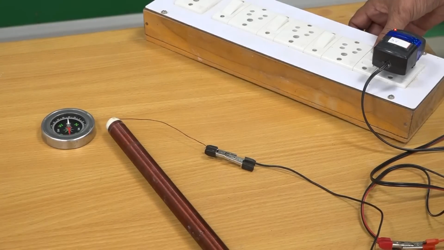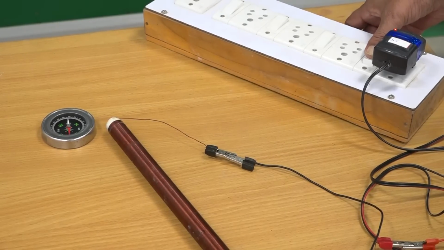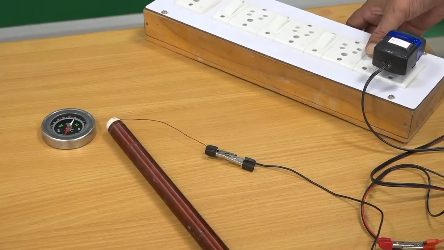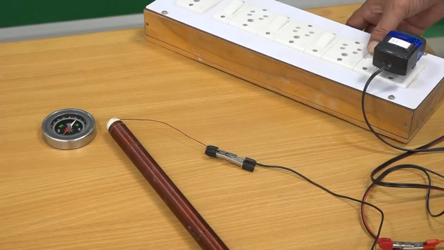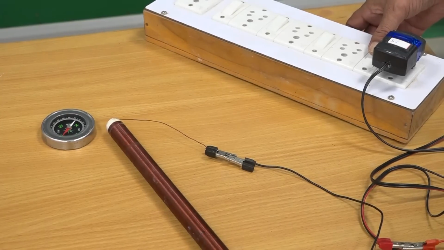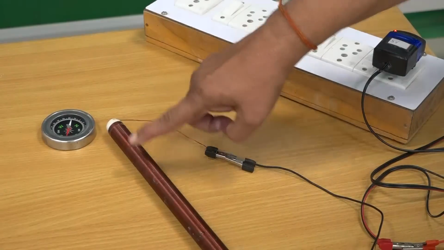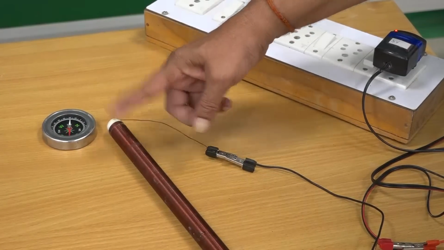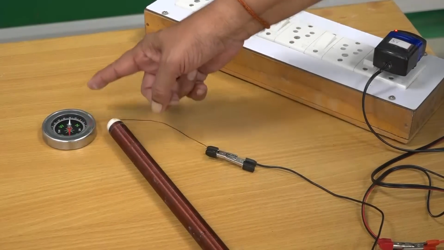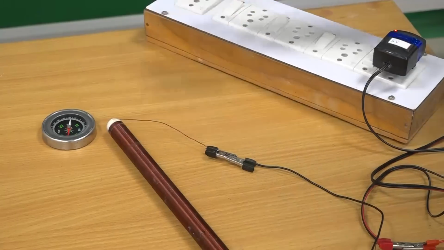See the deflection, and then I switch off the current and it again goes to its north south position. So, what does this say? It says that when you have a current in the solenoid, this solenoid also produces a magnetic field, right. I have switched on this current in the solenoid and it produces its own magnetic field, and that magnetic field is exerting force on the two ends, and therefore, it is rotating.